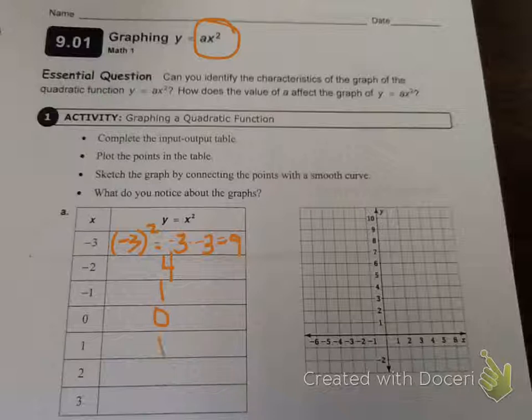1 times 1 is 1. 2 times 2 is 4. 3 times 3 is 9. So when we graph, we would plot negative 3, 9. Negative 2, 4. Negative 1, 1. 0, 0. 1, 1. 2, 4. 3, 9. A quadratic equation is always going to be a curve, and this curve is called a parabola.